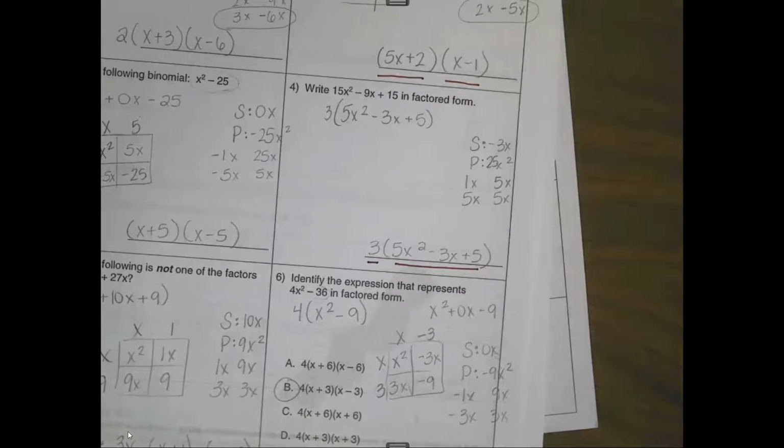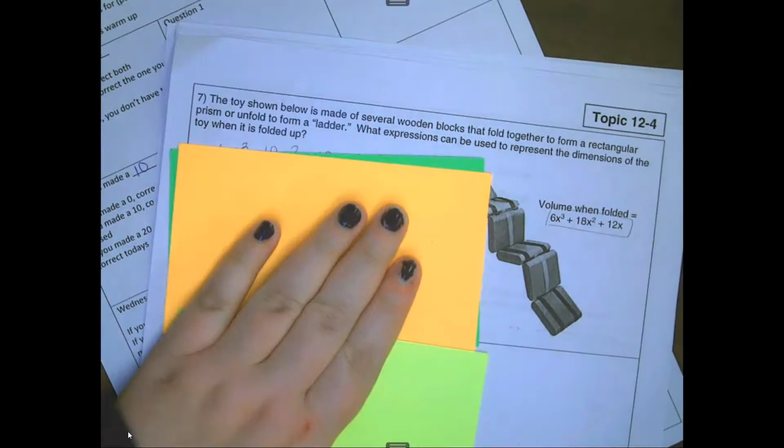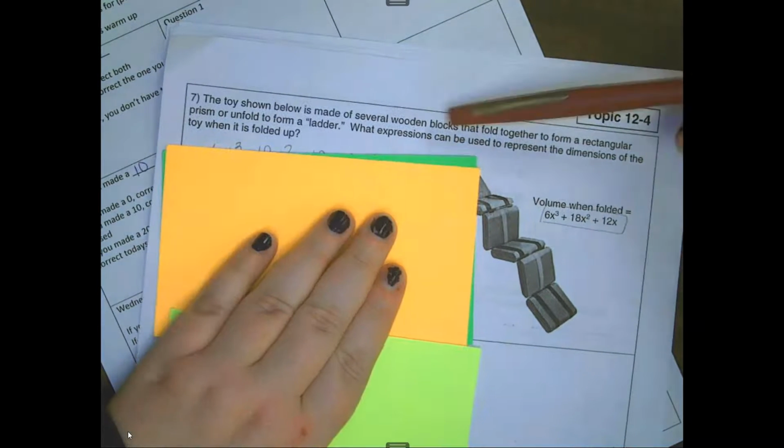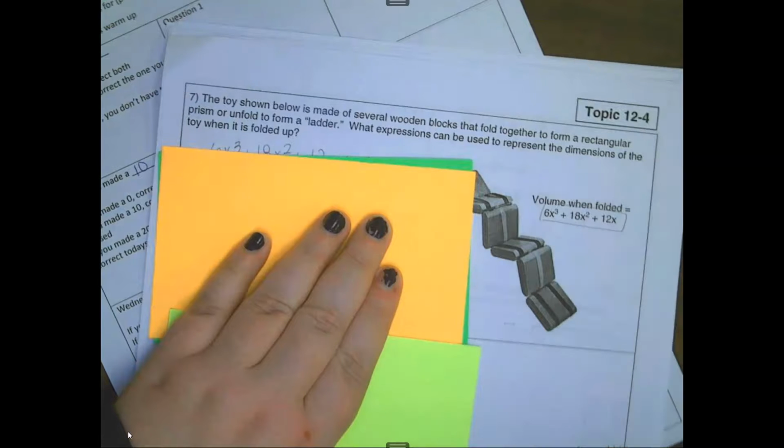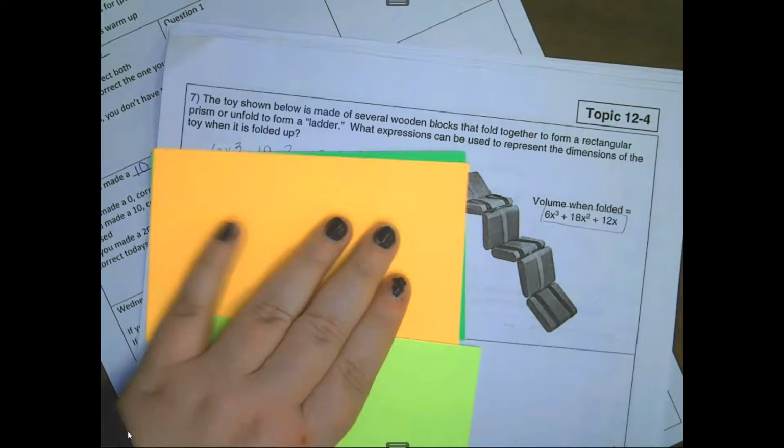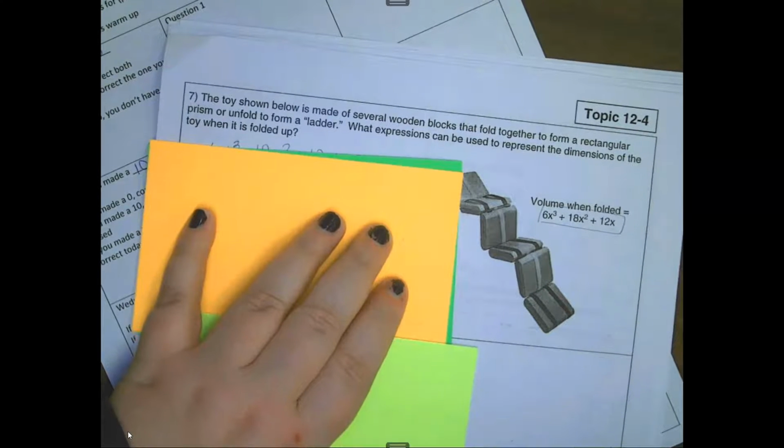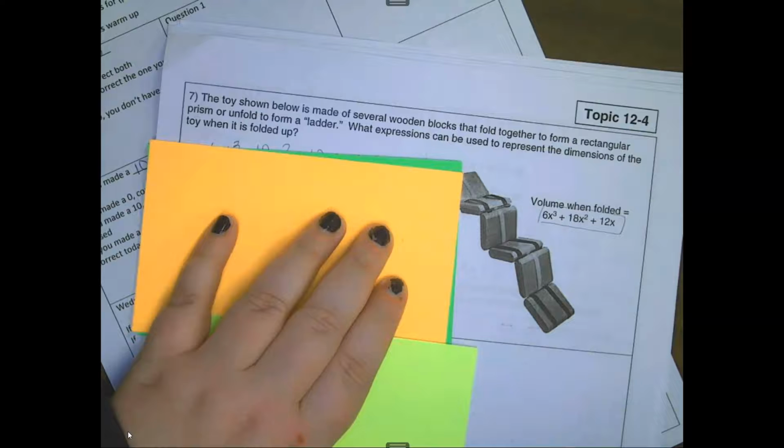All right, if you need a little extra time to get that down, I understand I'm going pretty quickly. Mainly because I don't really think you need much more time on this. All right, so let's look at this one. A toy shown below is made of several wooden blocks that fold together to form a rectangular prism or unfold to form a ladder. What expressions can be used to represent the dimensions of the toy when folded up?